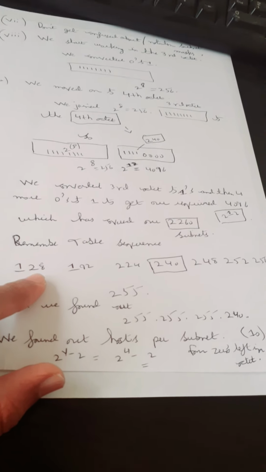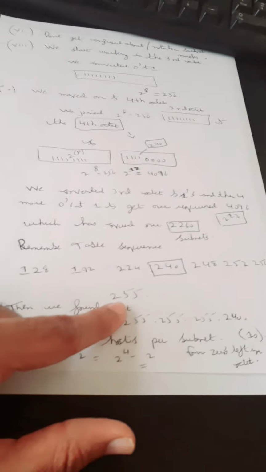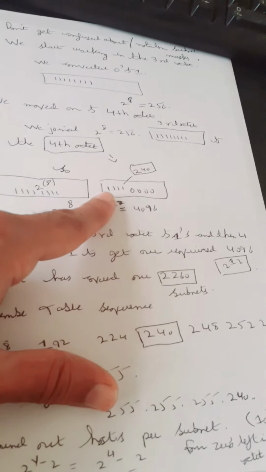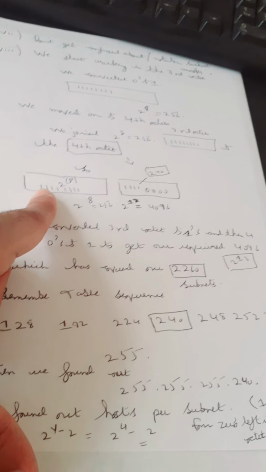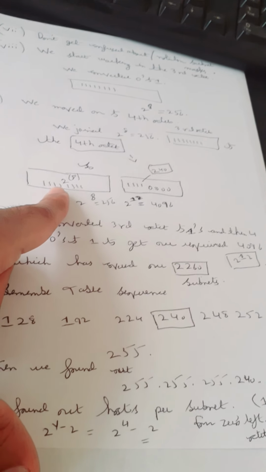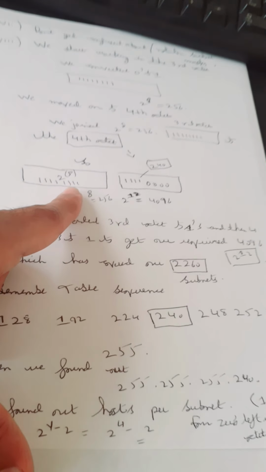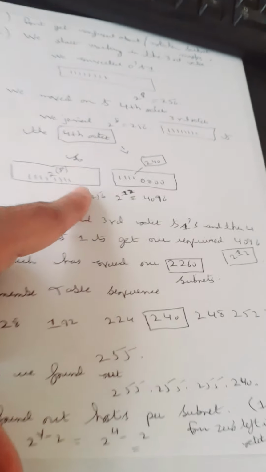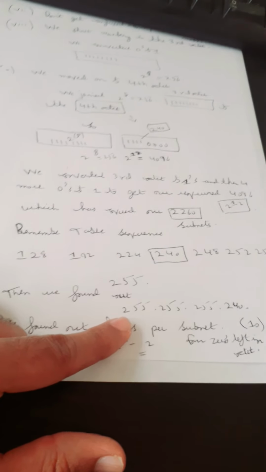Relax and remember 128, 192, 224. This sequence will remain the same in all the 8 bits in here. Remember this sequence I'm talking about: 128, 192, 224, 240, 248, 252, 254, 255. So the sequence will remain the same. Remember that.